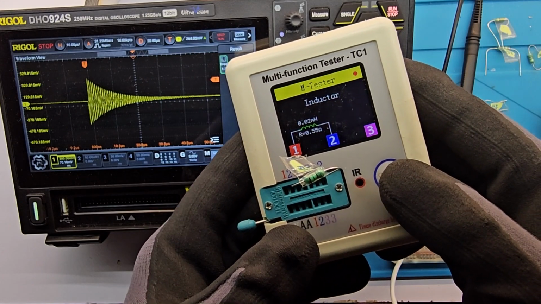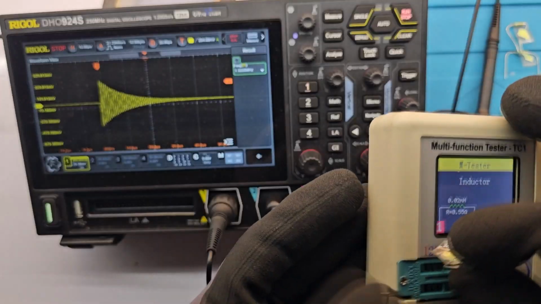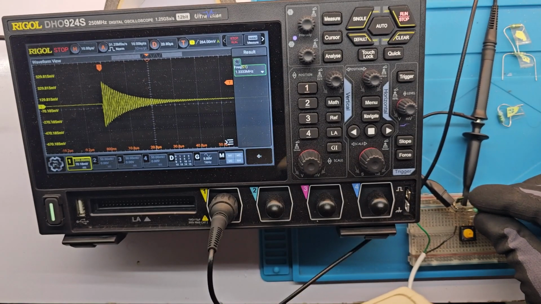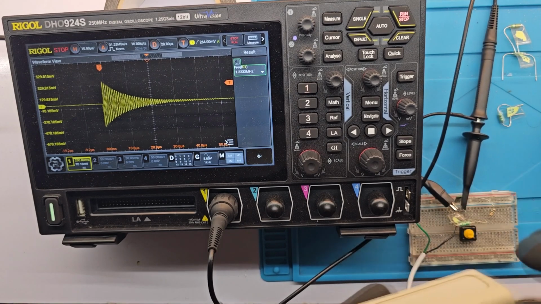So you want to do it a couple of times with the oscilloscope to verify the results. Okay, so that's how you do inductor testing using a pulse and an oscilloscope.